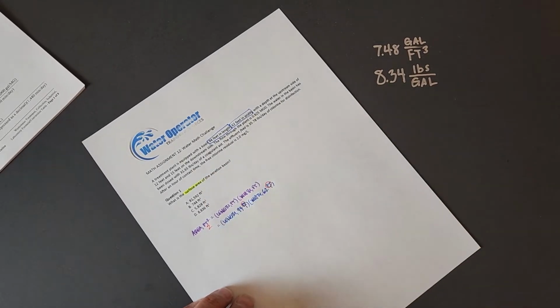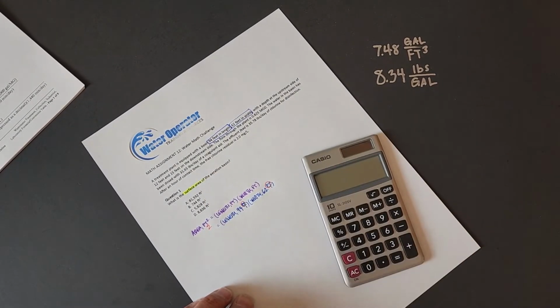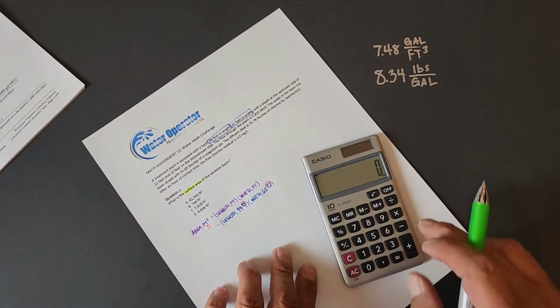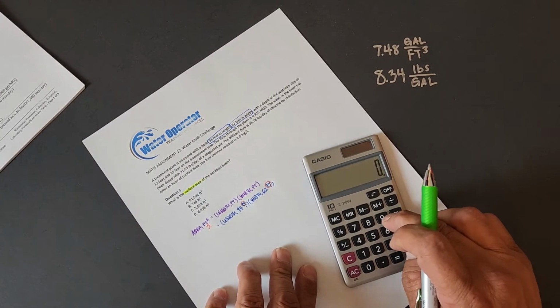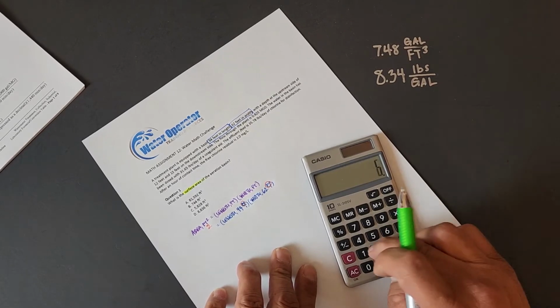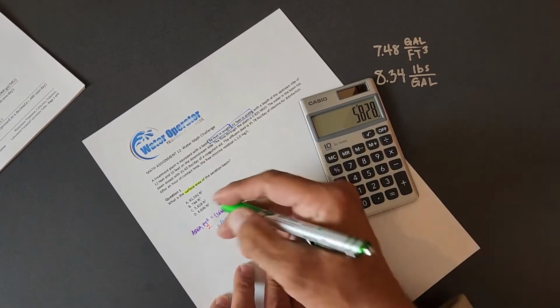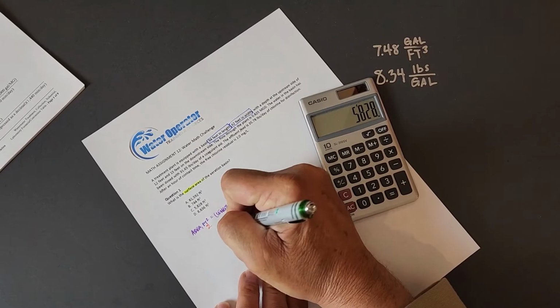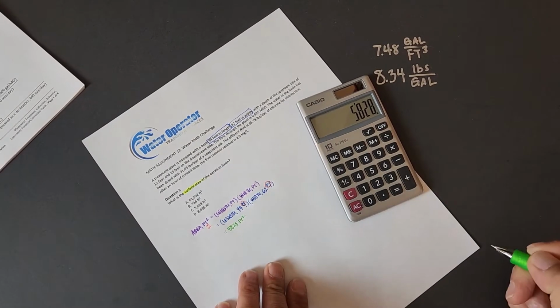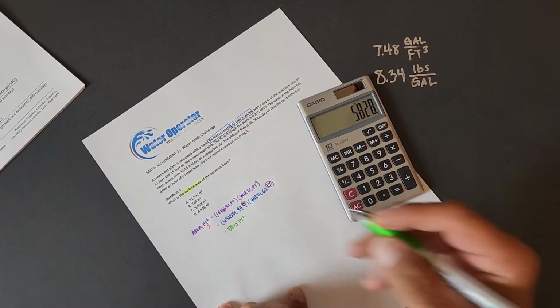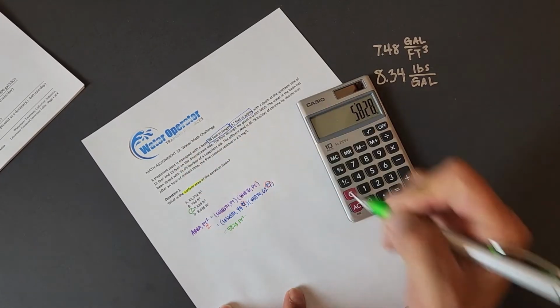That's the unit of measure we're looking for. Let's multiply 94 times 62 equals 5,828 square feet. The best answer is C.